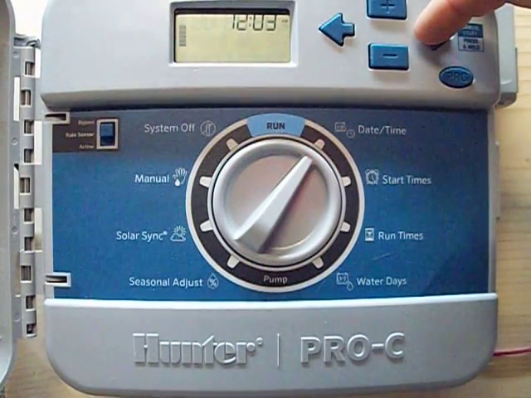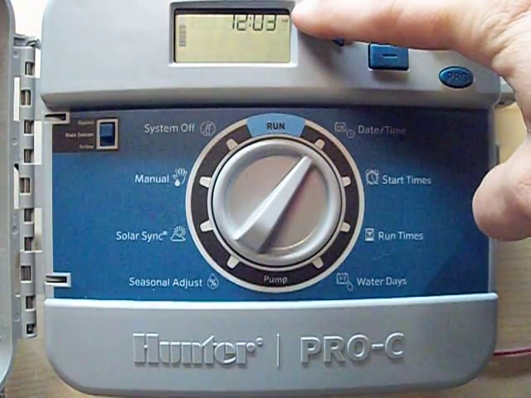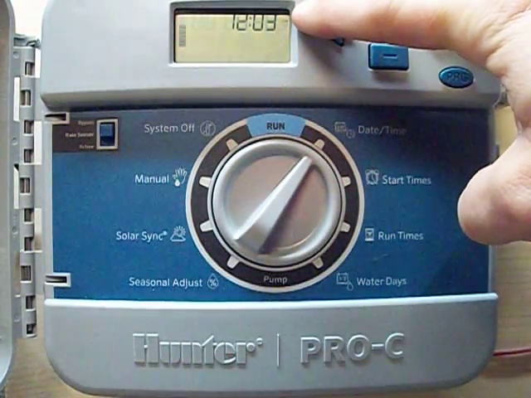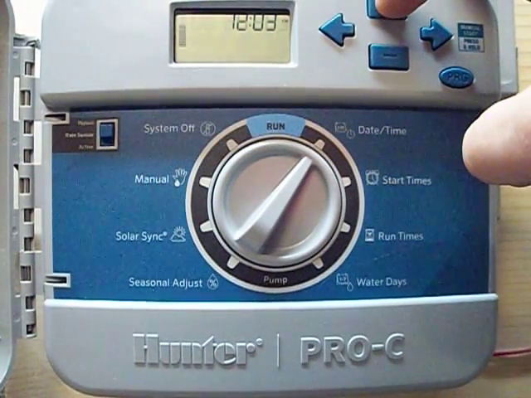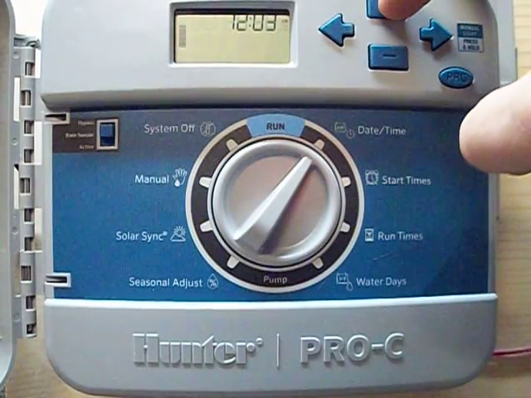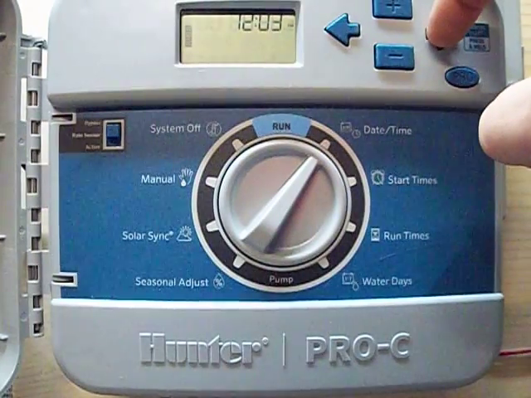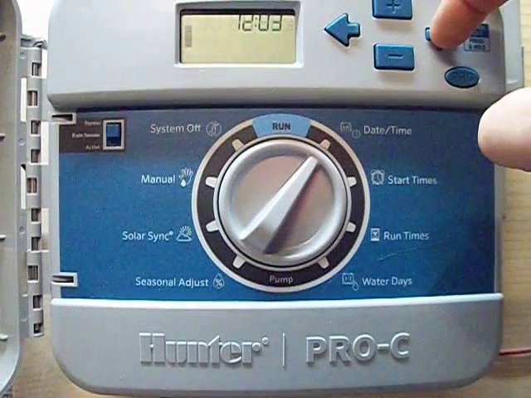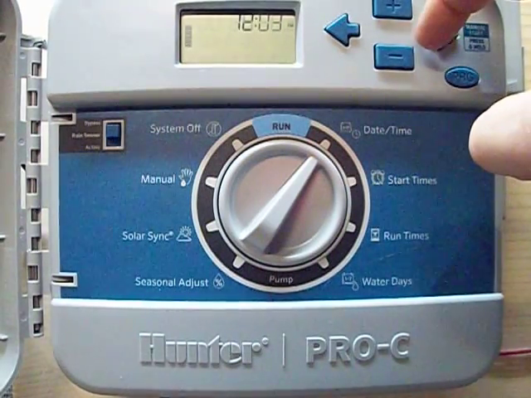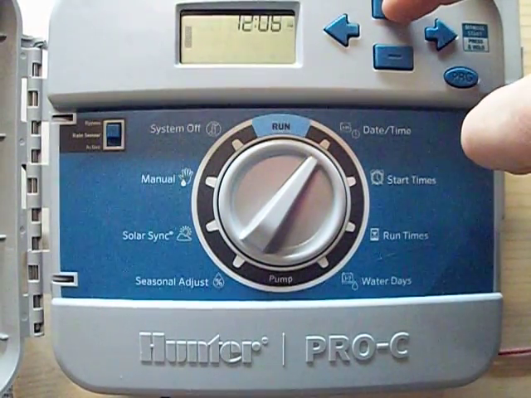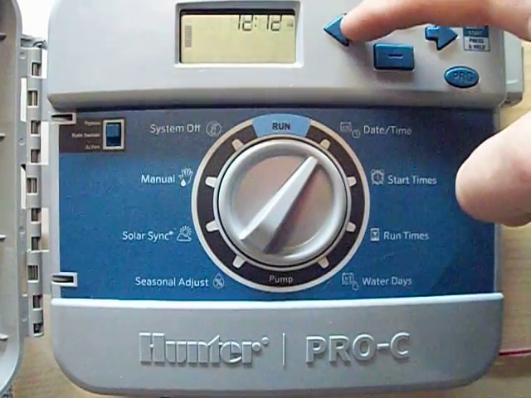It's going to take you to time, and you can see in the right hand corner it's flashing right now on AM, and you can adjust that by your plus or your minus button to your current time. So right now it's PM here. It is 12 right now, and you see how I do that.